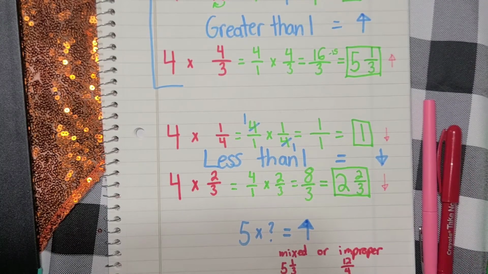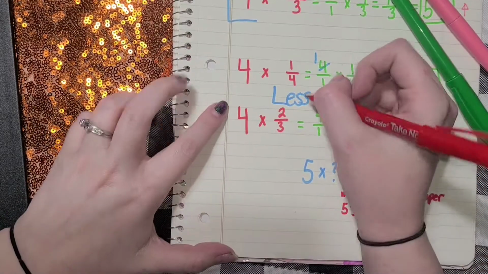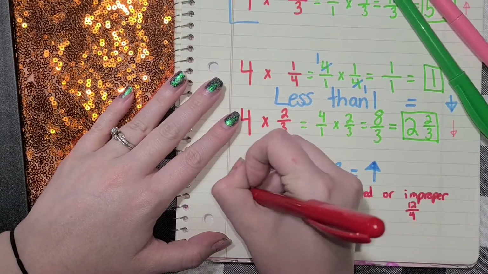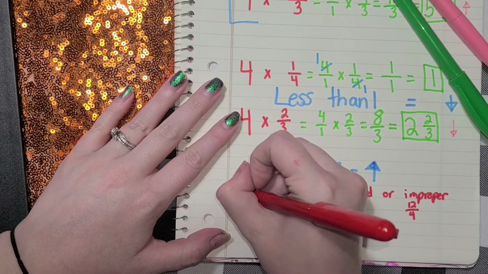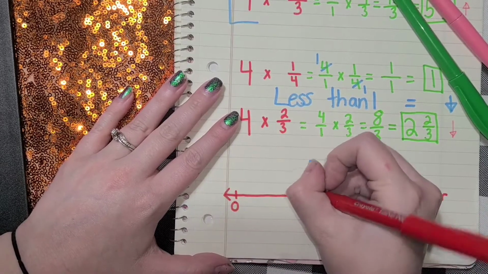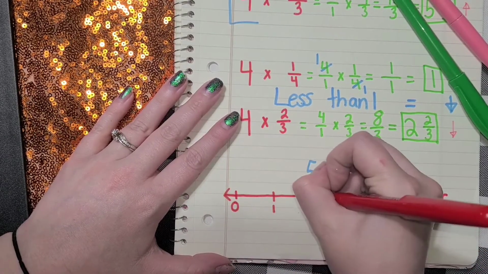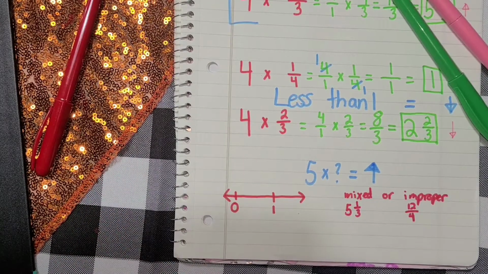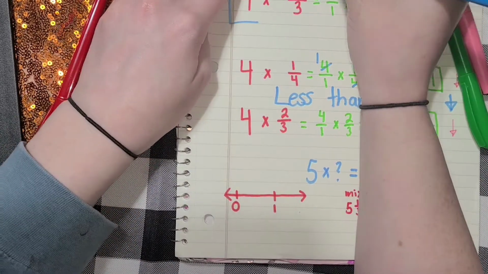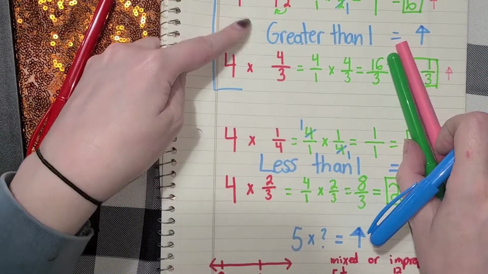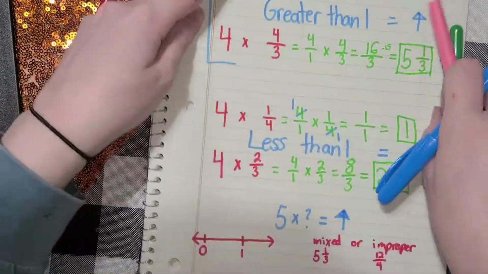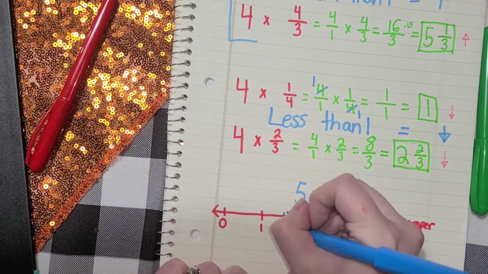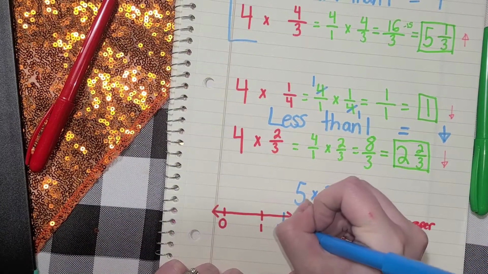Okay? If you're confused on how proper fractions are less than 1, let's put it on a number line real quick. Okay? So I'm going to keep my 0 here. I'm going to put 1 here, and this is greater than 1. Okay? So if I have, let's say, 1.5, like up here at the top, I would go all the way to 1 and then add a half. So that would be like having 1.5.